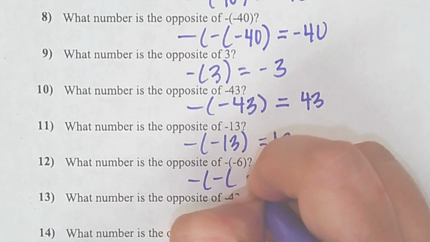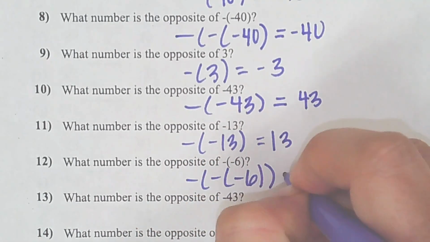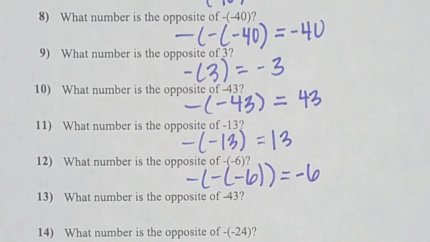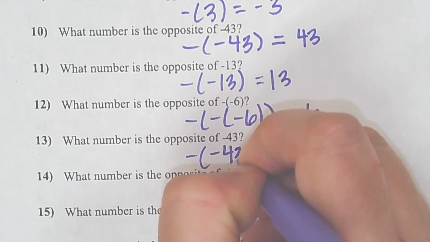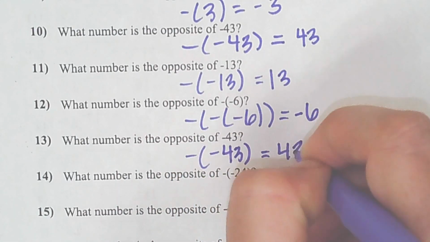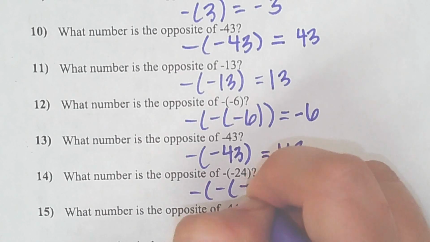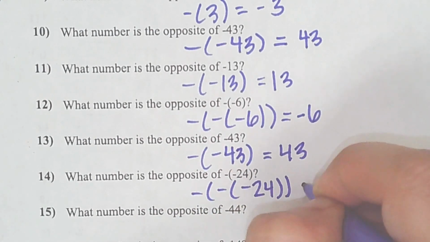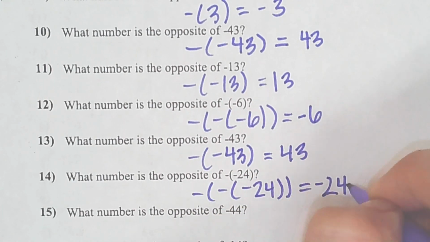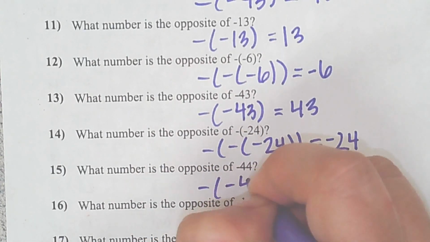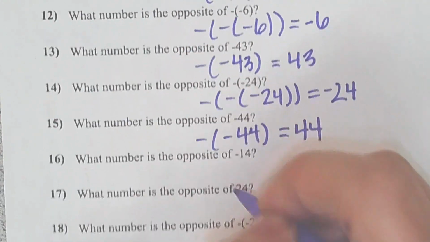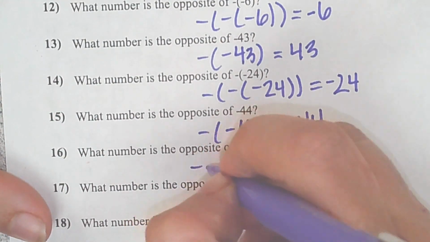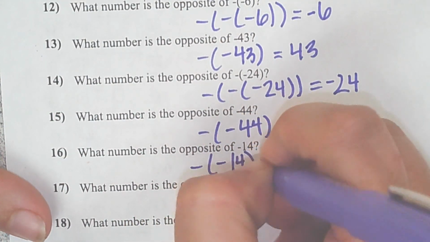Opposite of, the opposite of negative 6. Opposite of negative 43. Opposite of, the opposite of negative 24. Opposite of negative 44. Opposite of negative 14.